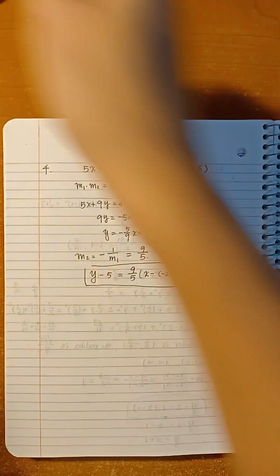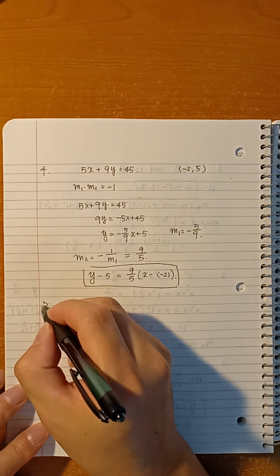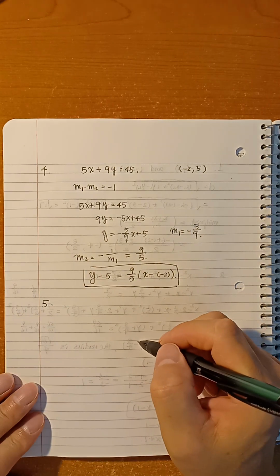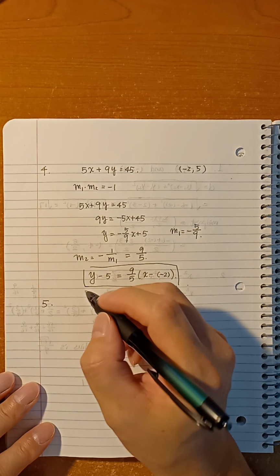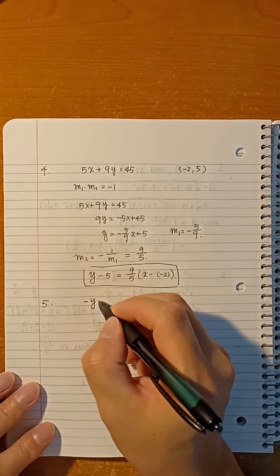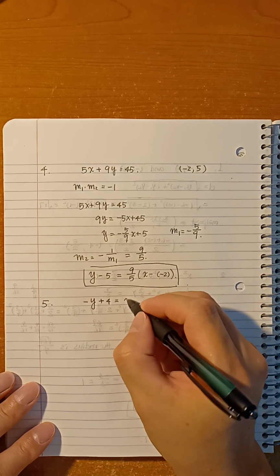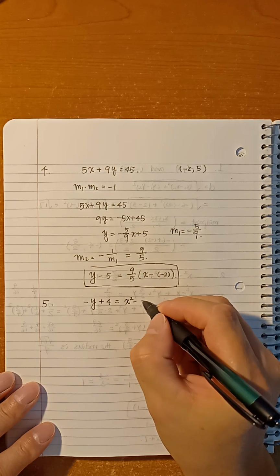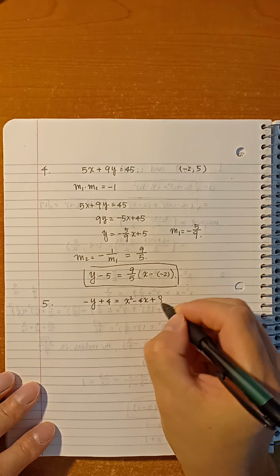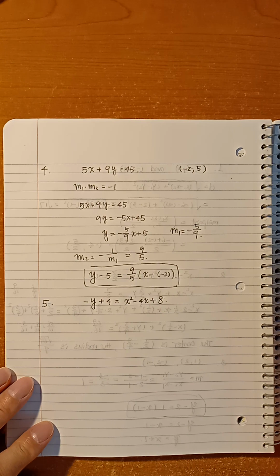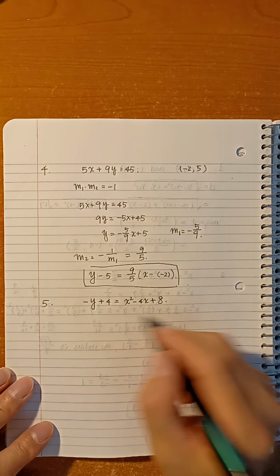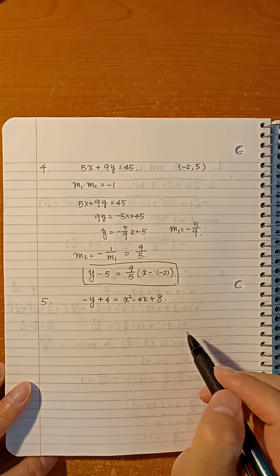Problem 5. We have the equation negative y plus 4 is equal to x squared minus 4x plus 8. Find all x and y intercepts.